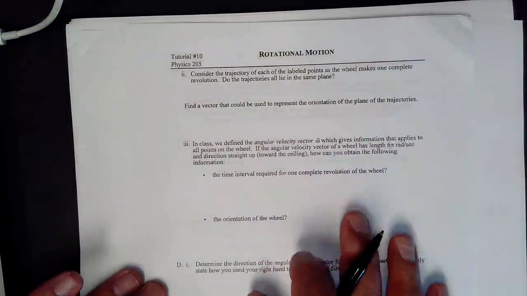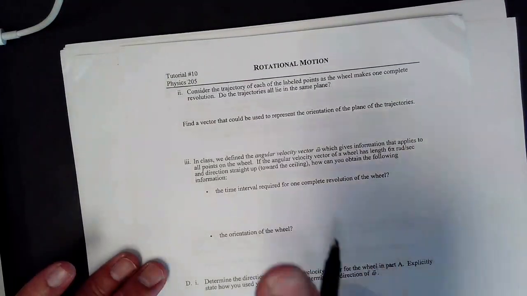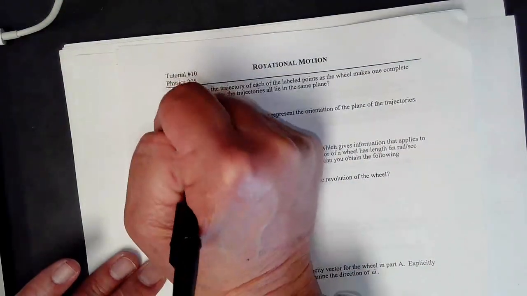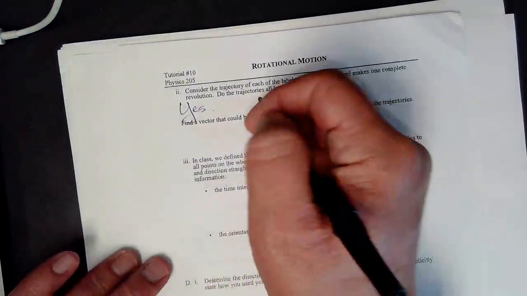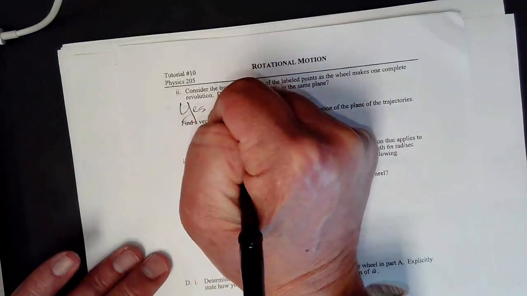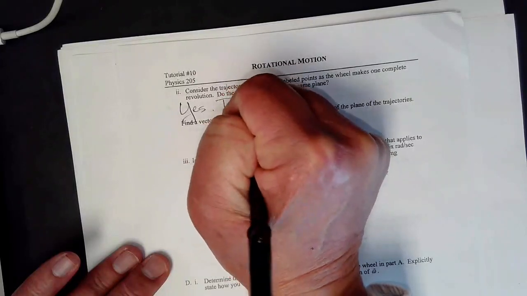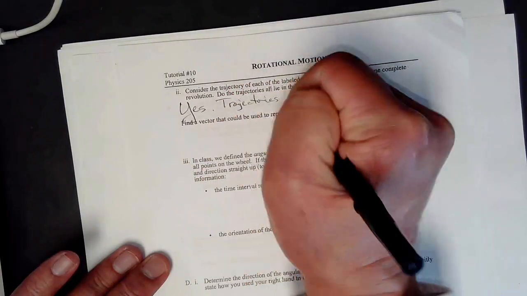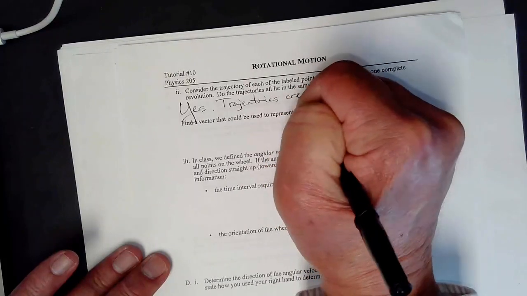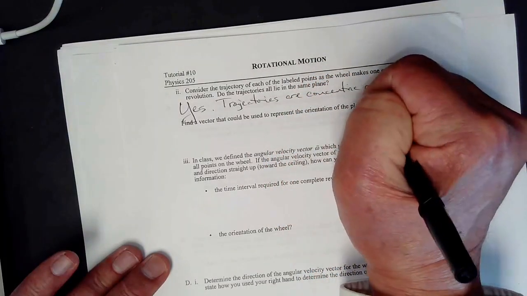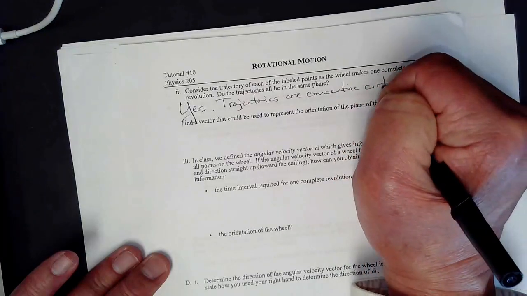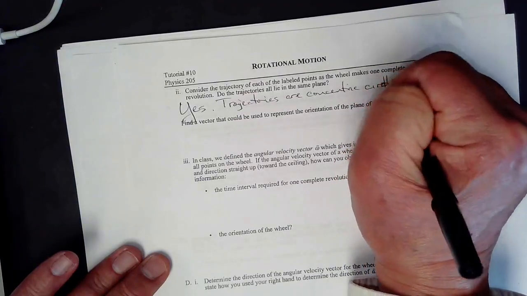And so my answer to this question, do these trajectories lie in the same plane? Well, yes. The trajectories are concentric circles. Whoops, circles. My bad.